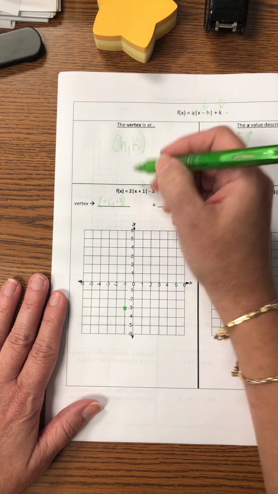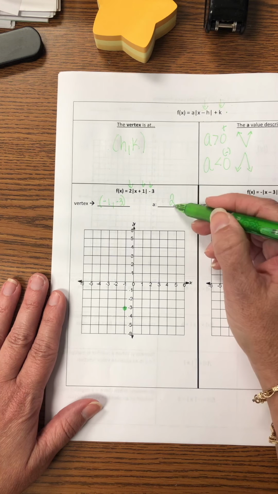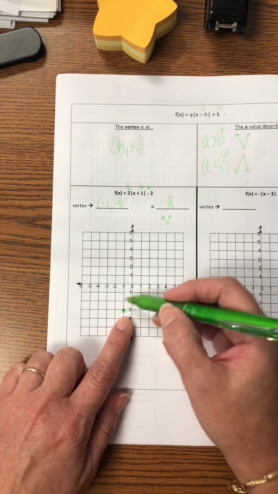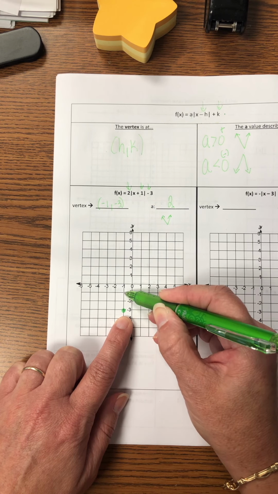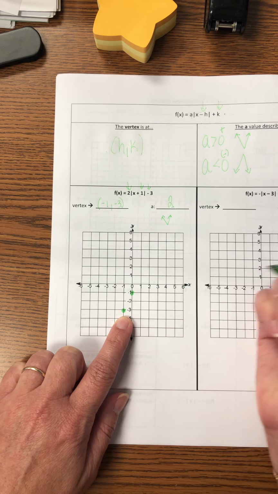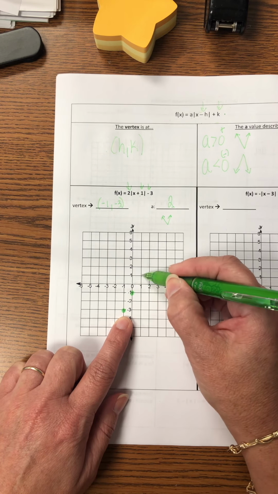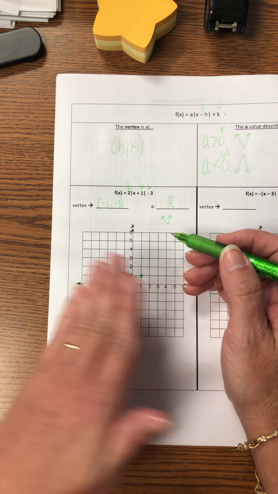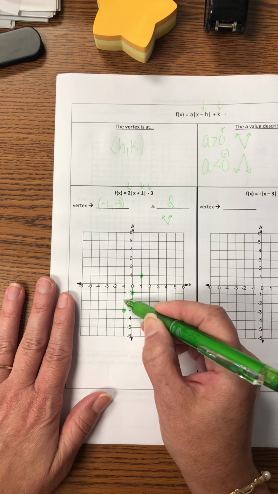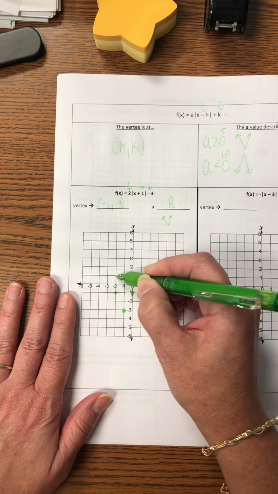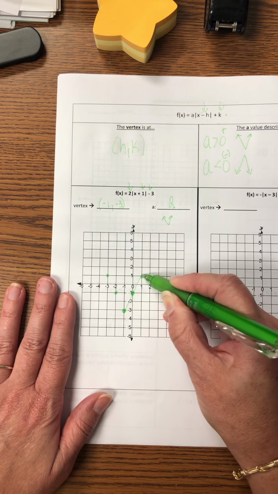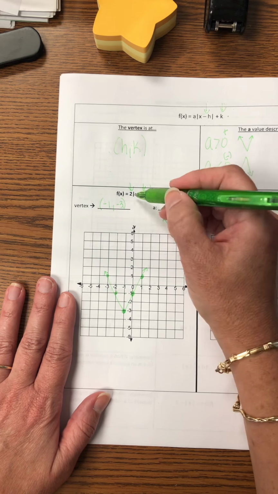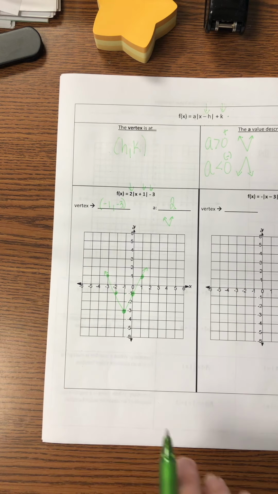Now, to get some more points, we're going to use our a. Since a is positive, that lets me know that my V will open up. So from the vertex point, I can go up 2, right 1, and that'll be my next point. Now, because this is a V-shaped graph, everything will reflect to the other side. So I can also go up 2, left 1. And this will be my V-shaped graph. And of course, this will always work as long as there's not a number multiplied to x on the inside.